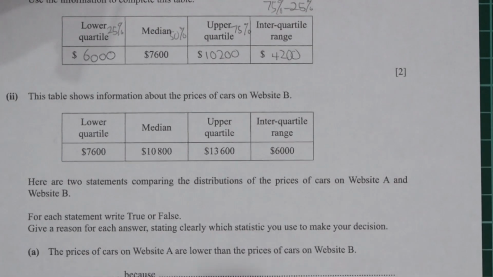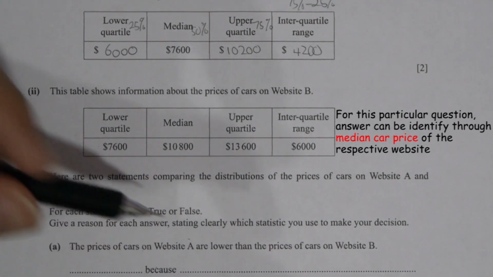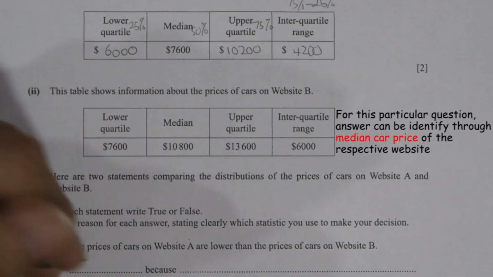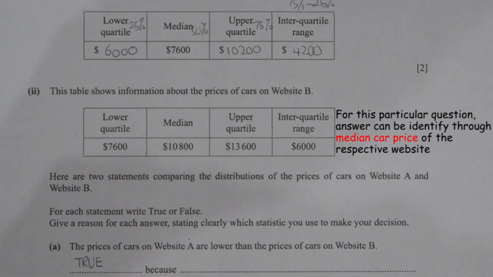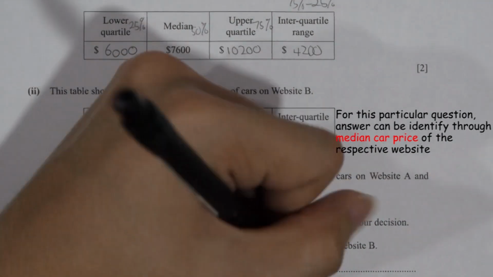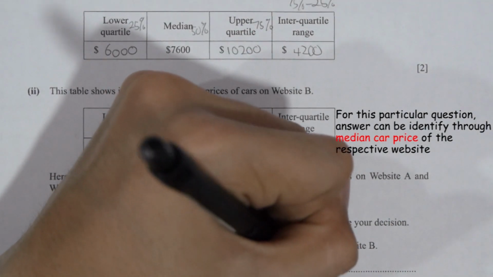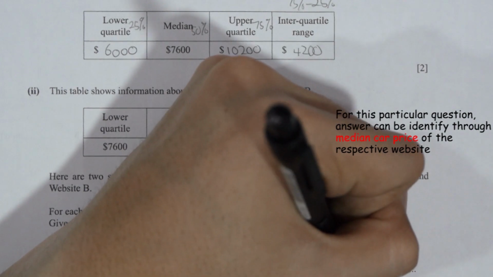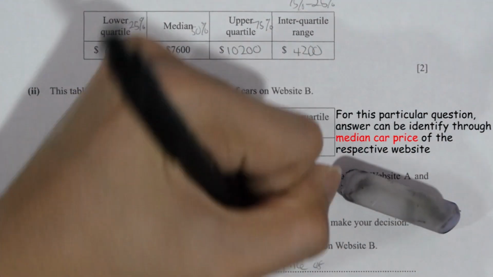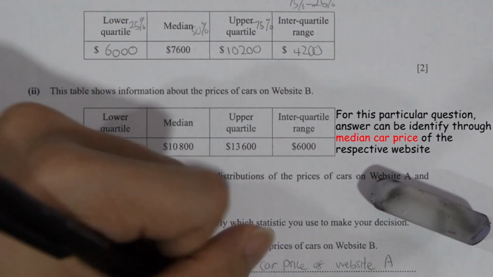And for the following question, the prices of car on website A are lower than price of car in website B. So by looking at the median, which is the middle range of the products, it's significantly lower for website A. So this statement is true because the median car price of website A is lower than website B.